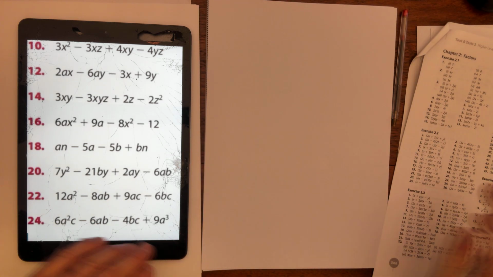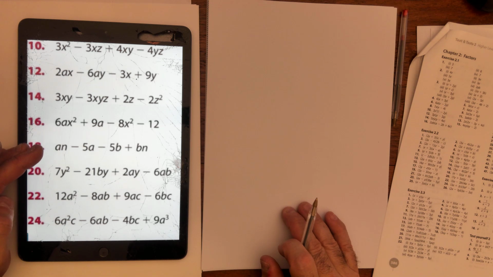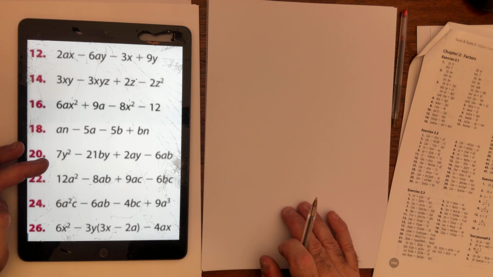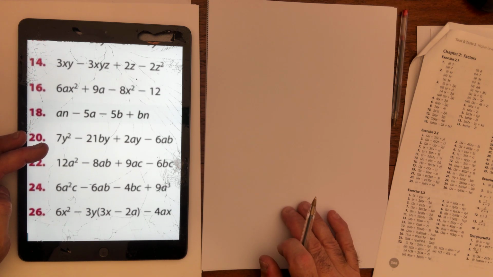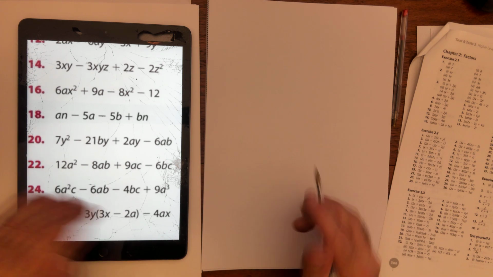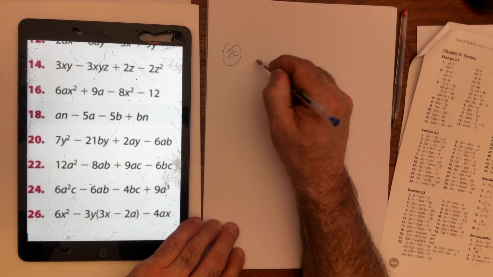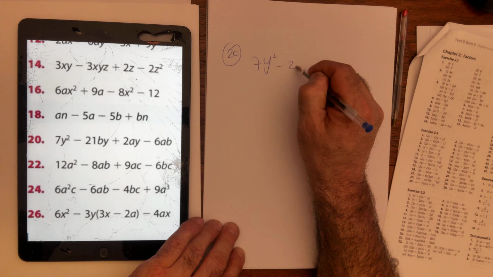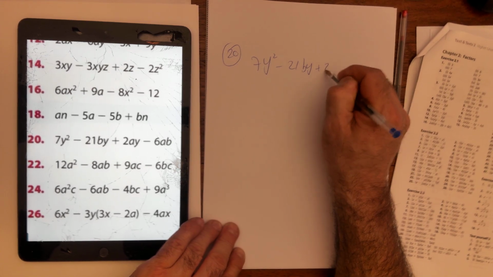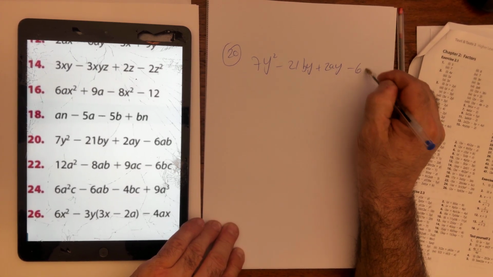Okay. Do 20. 7y squared minus 21by plus 2ay minus 6ab.